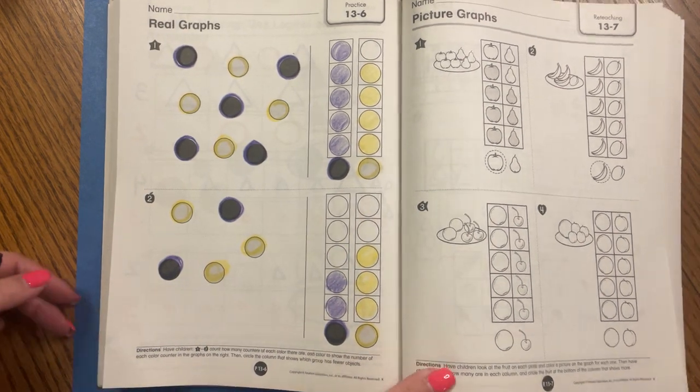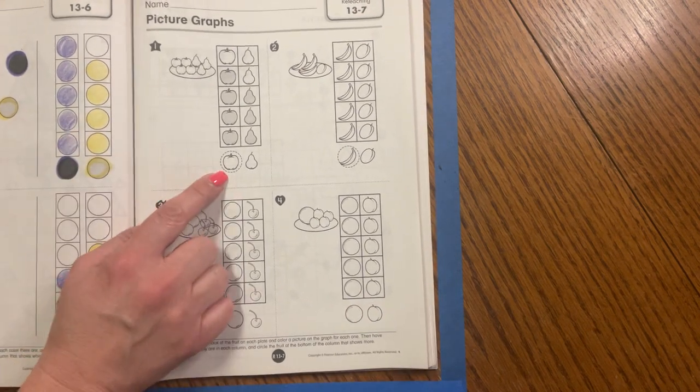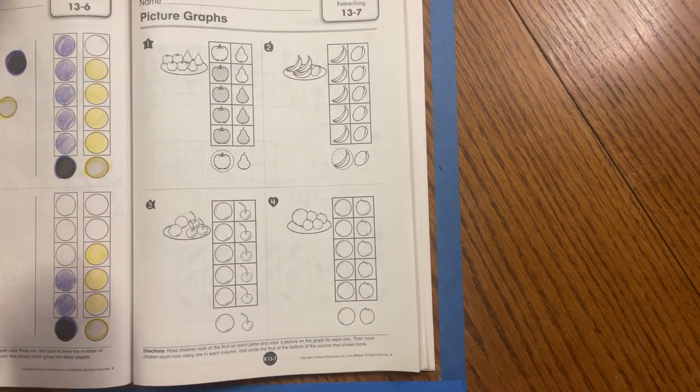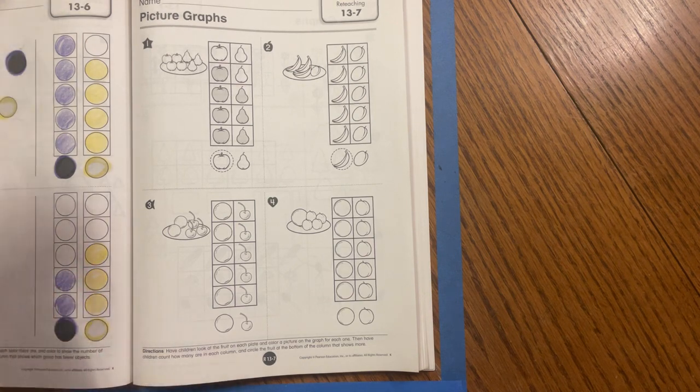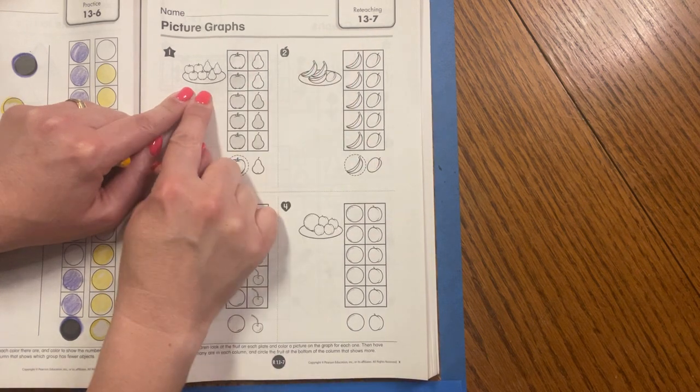Let's keep graphing with picture graphs. Oh my goodness. Apples and pears. That makes me think of red and yellow. All right, let's take a look in 13-7 at this little dish.